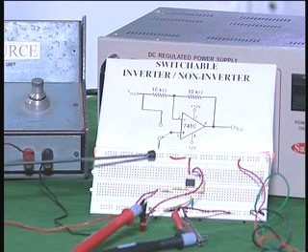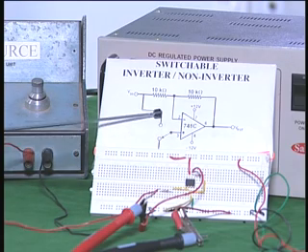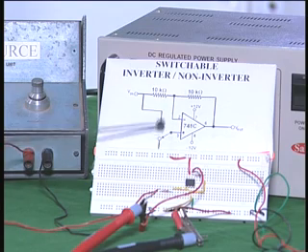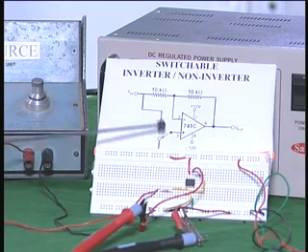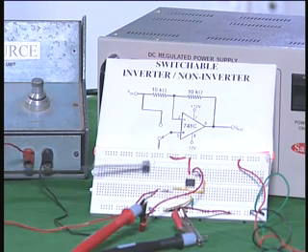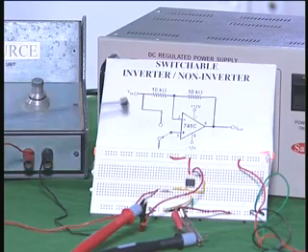What I am now going to do is remove that wire and connect it to the input. It is equivalent to having a switch and pushing it onto the other side. So I am going to take out this yellow wire and connect it to the input, and let us now see again what is the input and what is the output.